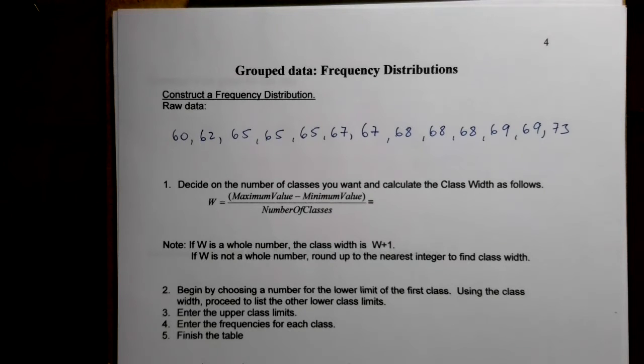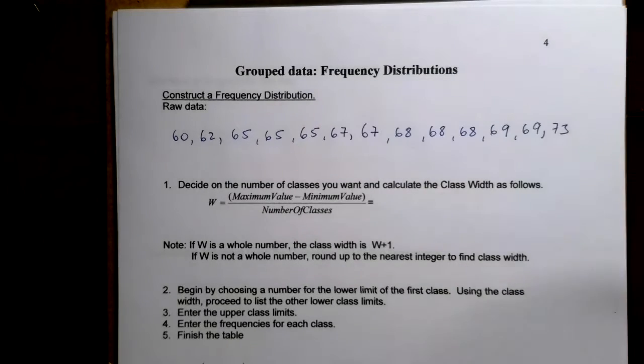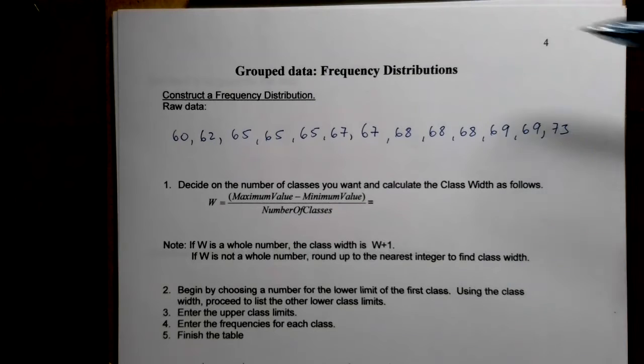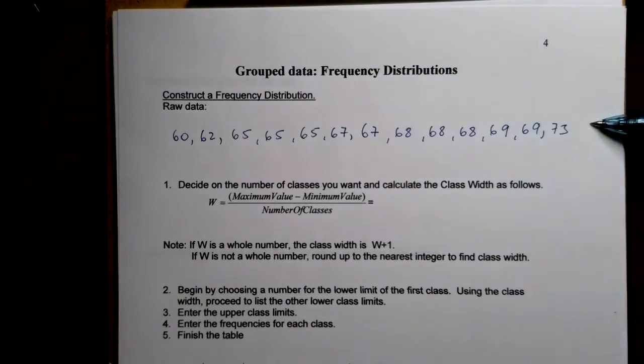Now for quantitative data, when would we want to group it? When we have a large amount of data. It doesn't make a lot of sense to create groups for the data that we have, because it's a very small data set. But let's pretend that it's big and we need to group it. How would we go about it?